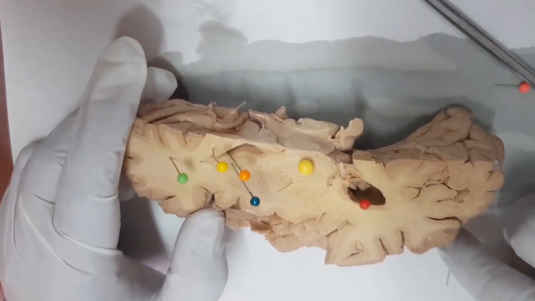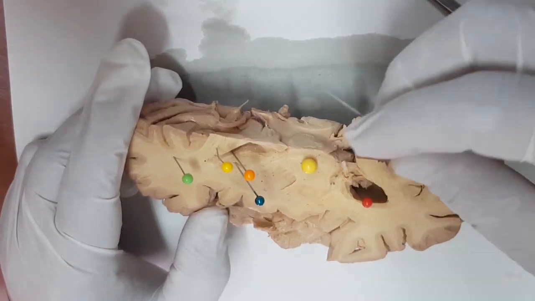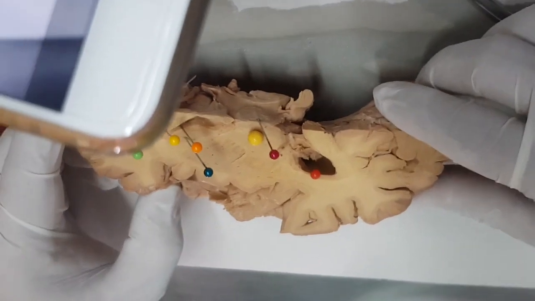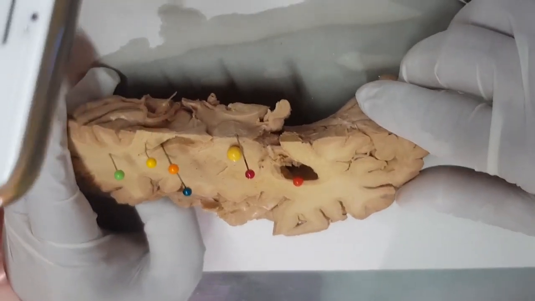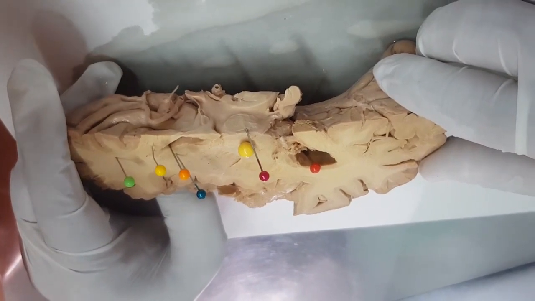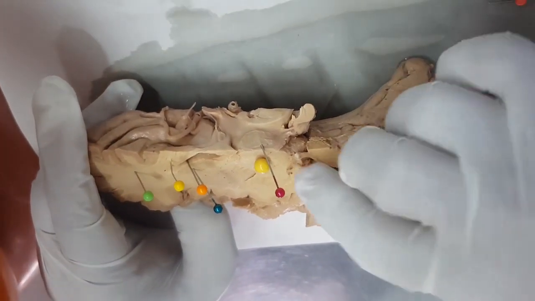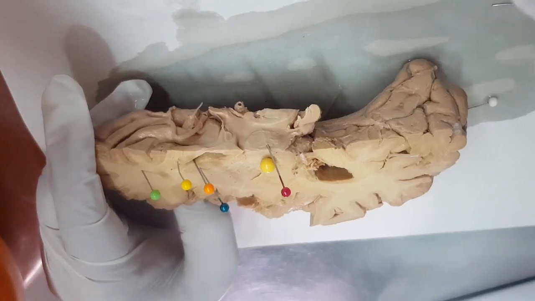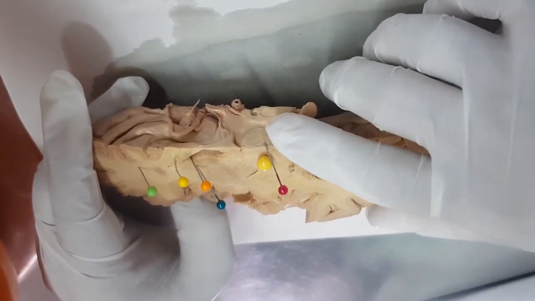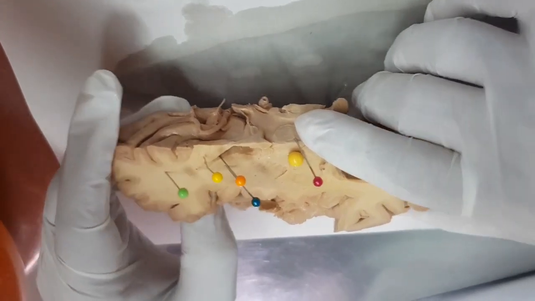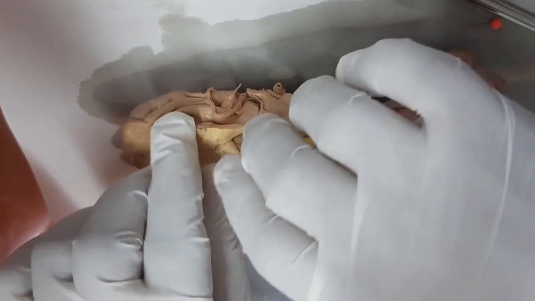Then, medial to the thalamus, meron kang space. Okay? Yung red, that is the third ventricle. So, ayan. Pag space, katabi ng thalamus, third ventricle.